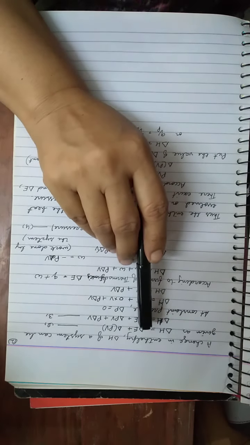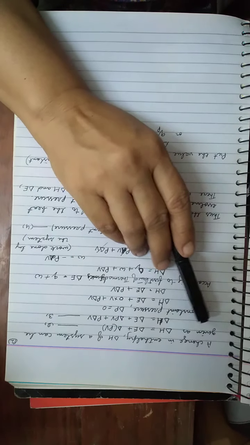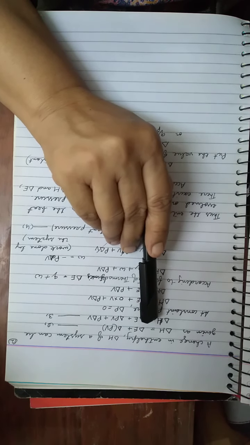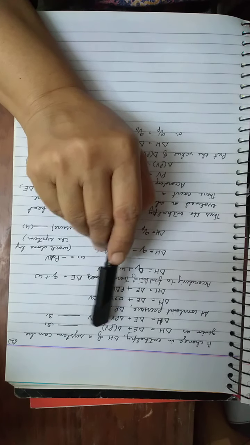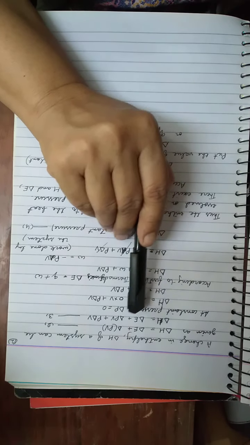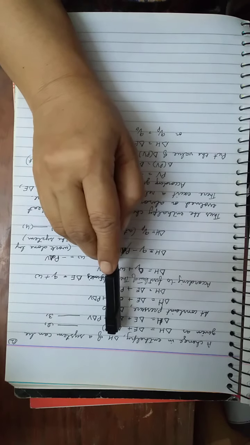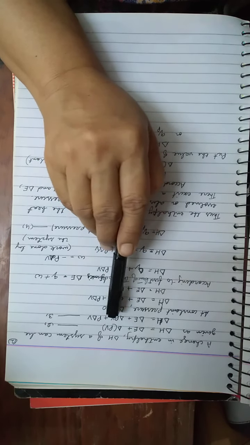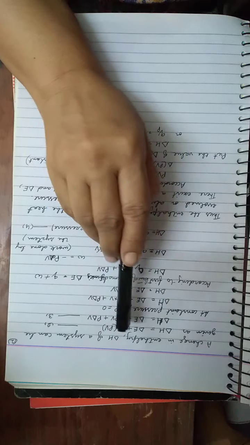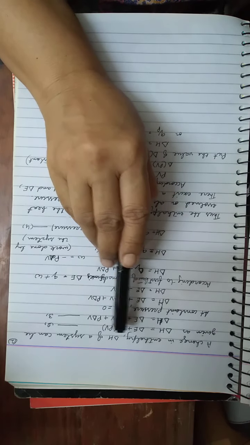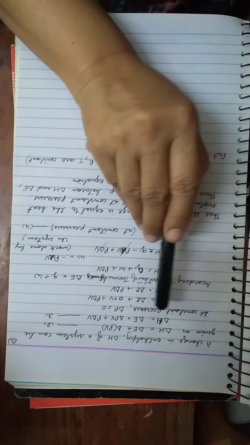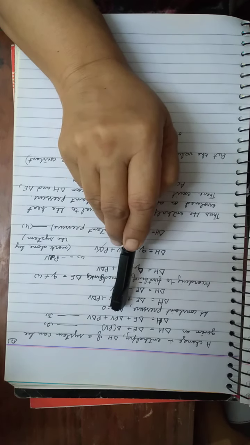A change in enthalpy, del H, of a system can be given as del H is equal to del E plus del PV. Del H is equal to del E plus del of PV, so del P into V plus P into del V. At constant pressure, del P is equal to 0.